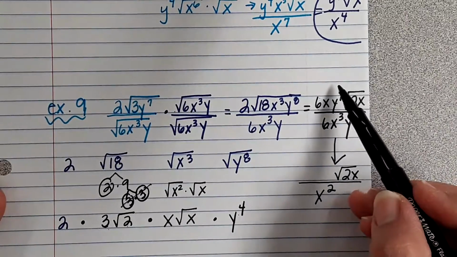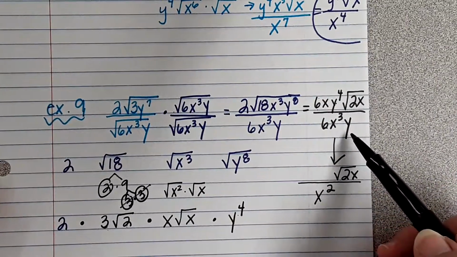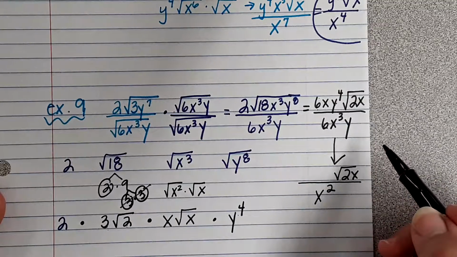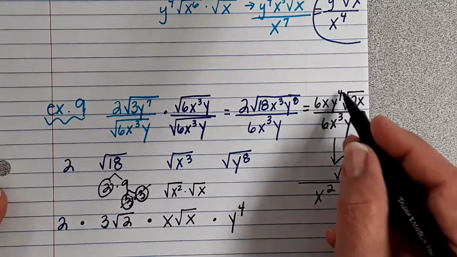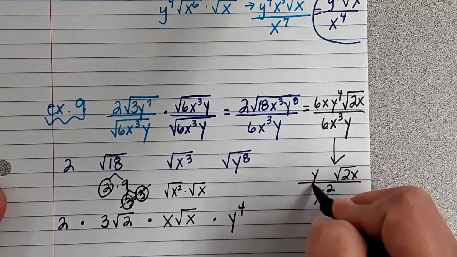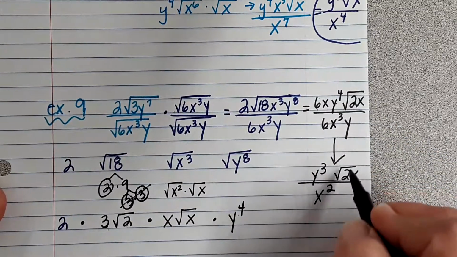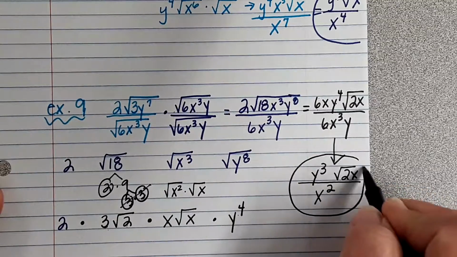I have y to the fourth and I have y. So where are my y's going to be placed? In the numerator or the denominator? 4 minus 1 is 3. That's a positive 3, so it's going to go into the numerator. And this is my final answer.